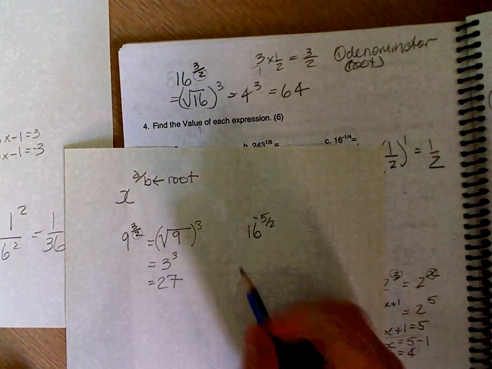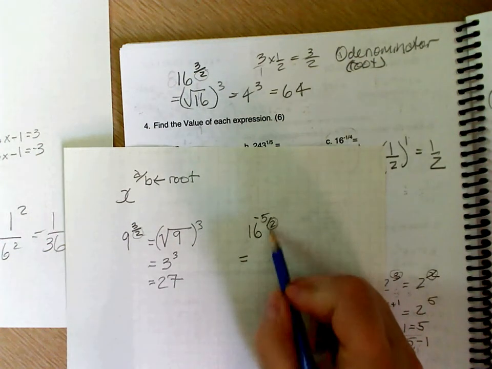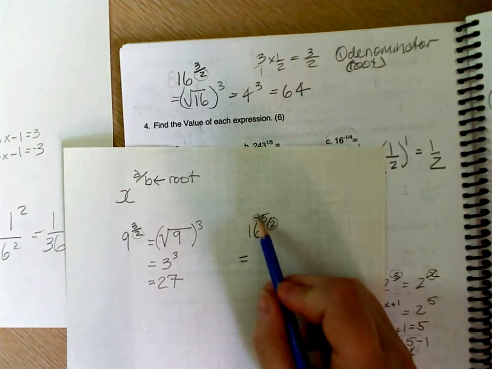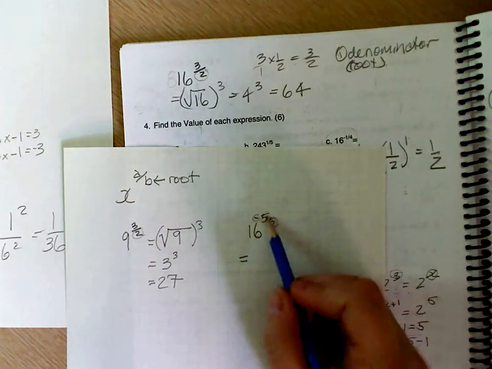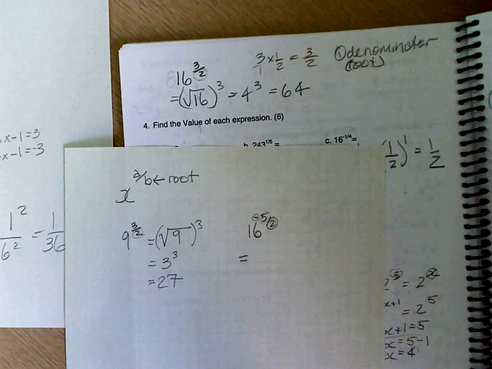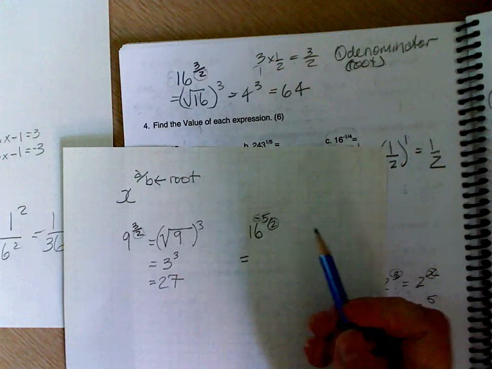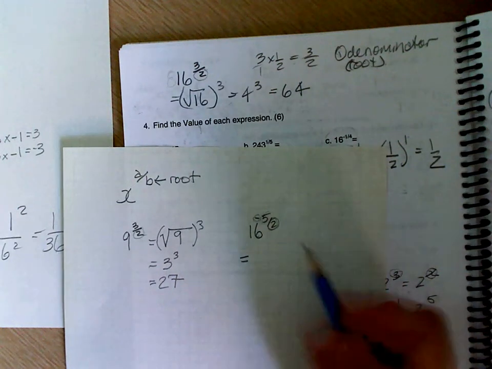Okay, so let's just decode this. This means take the square root. This means flip the fraction. And this means this is what you're going to take your answer, the simplified version, to the power of, right? So let's take the square root first, or we don't have to, we could flip first, doesn't matter. So let's flip first.